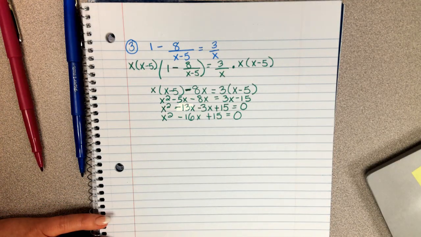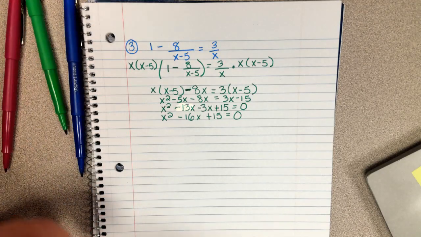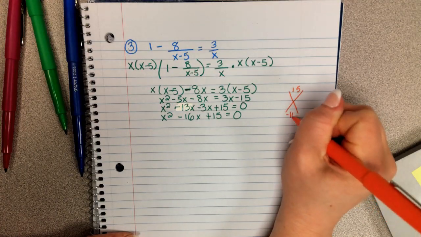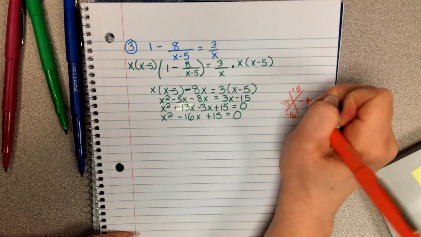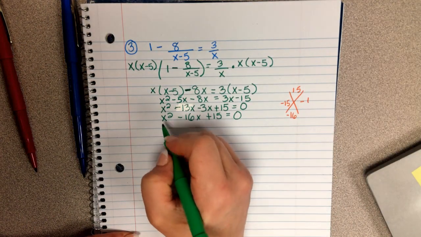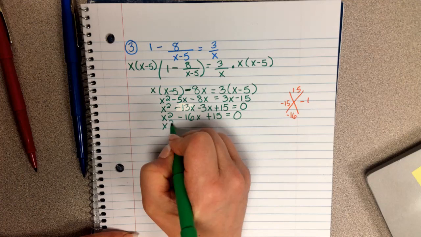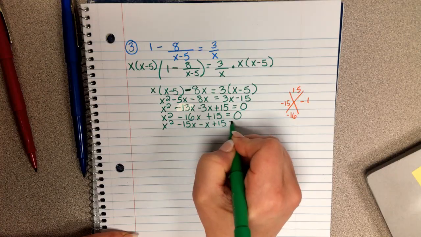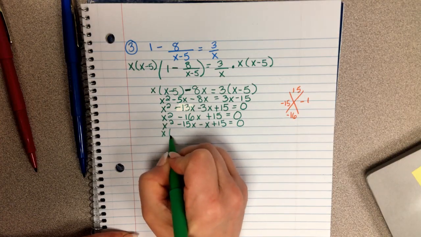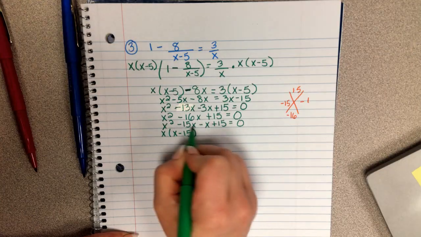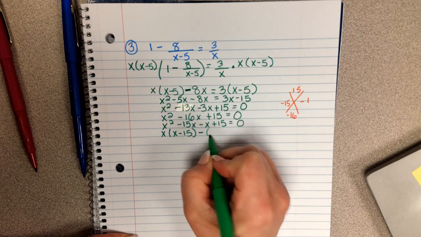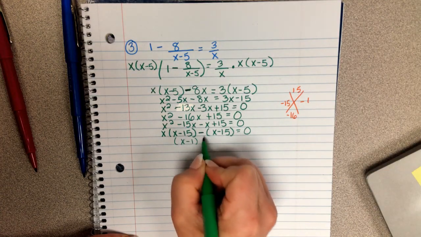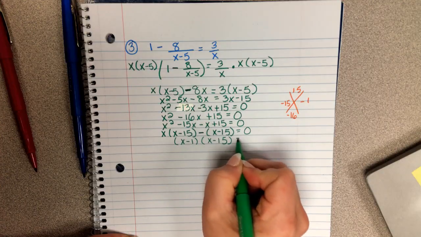Now that is factorable. Okay, cool, because I need two numbers that multiply to give me 15, add or subtract to give me negative 16. I can do negative 15, negative 1. So let's do x squared minus 15x minus x plus 15 equals 0. Factor out the GCF for the grouping. These first two, factor out the GCF, factor out the GCF for the second group. And I have x minus 1 times x minus 15 equals 0.